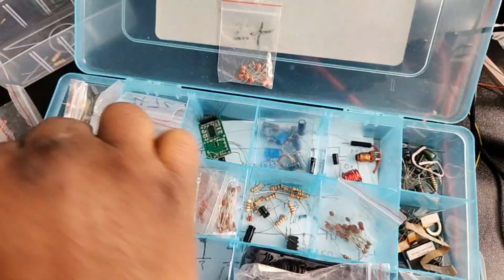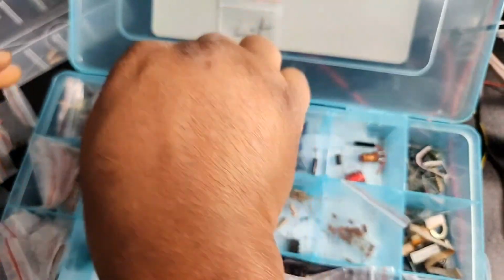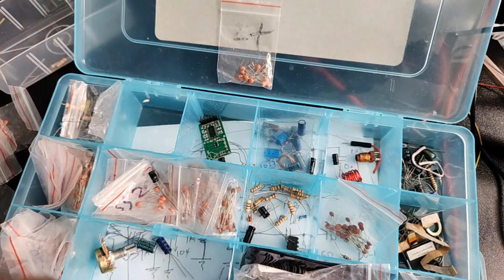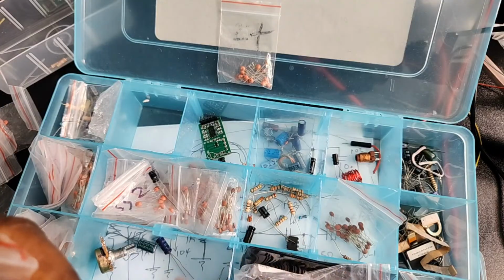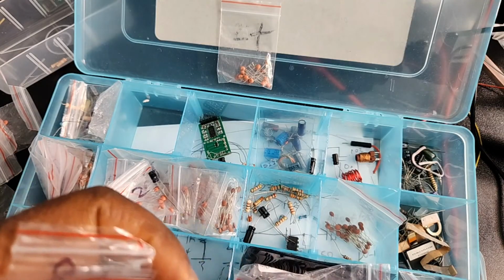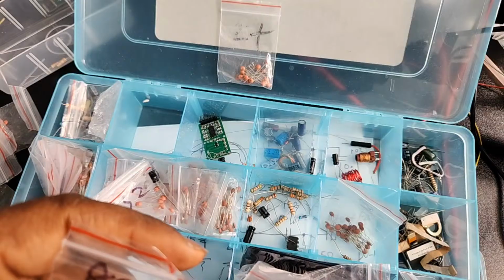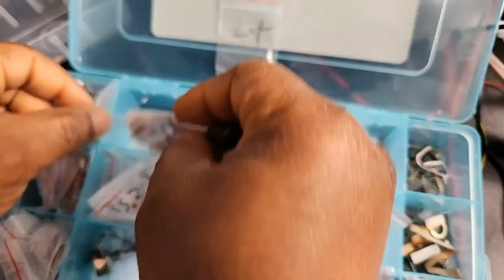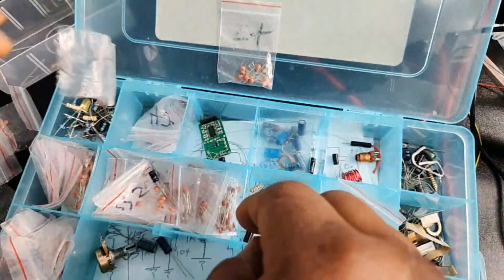We don't need all those today. Okay, so do we really have 102 in this workshop today? 472, 47, 82. We don't need these ones.